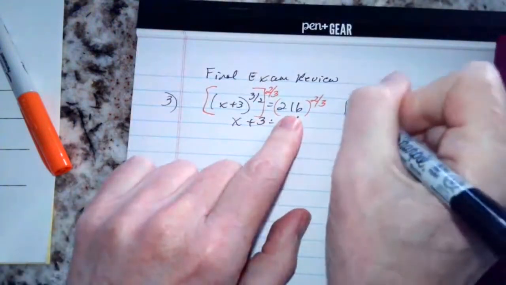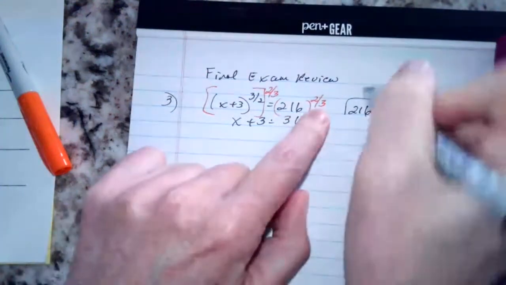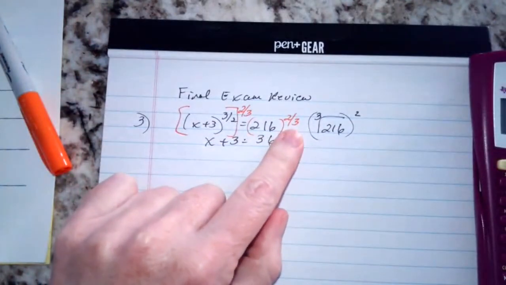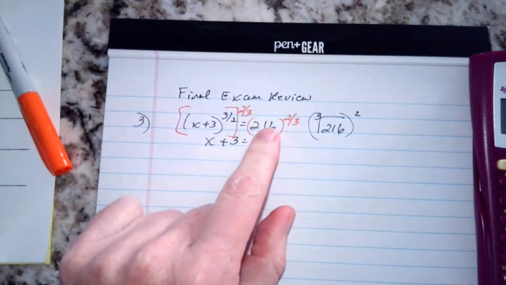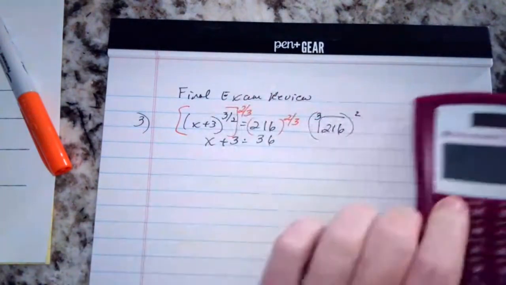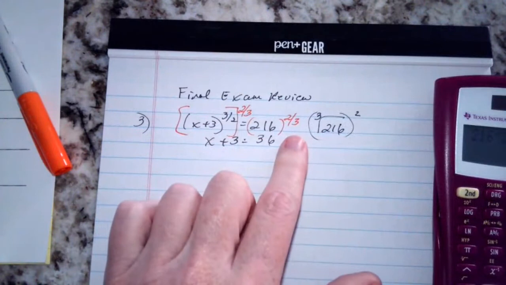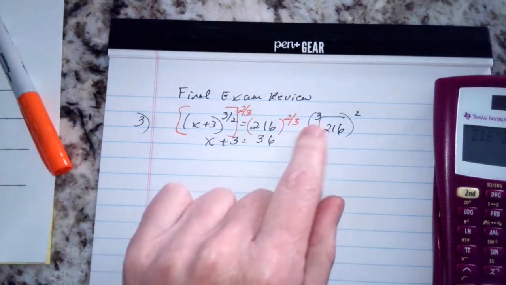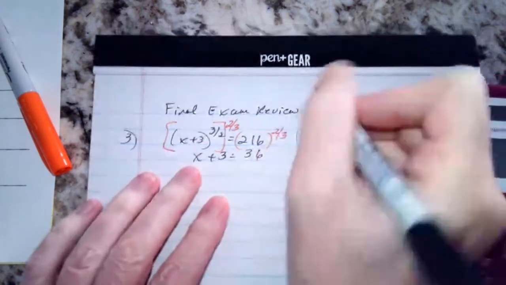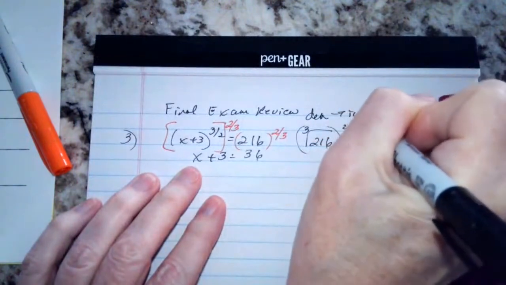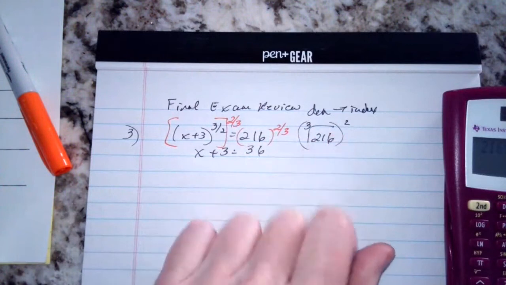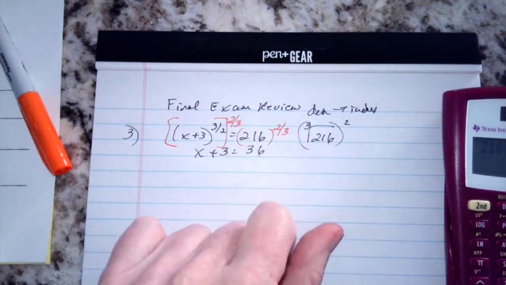I need to see this written: 216 with the cube root and then raised to the second power. I'm going to be looking for that. You have to show me that you understand, not how to push buttons in a calculator. And I required this on test 2 anyway, or test 3. I required that you show this. So this is not a new rule. You've got to put the cube root. The denominator is the index, remember. And the number on top is what you will raise the whole thing to, that power.